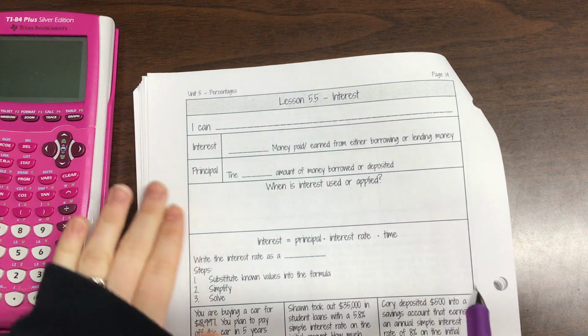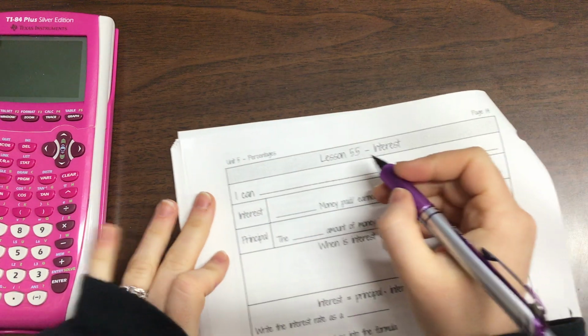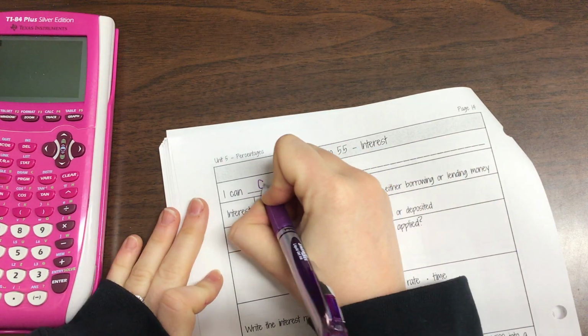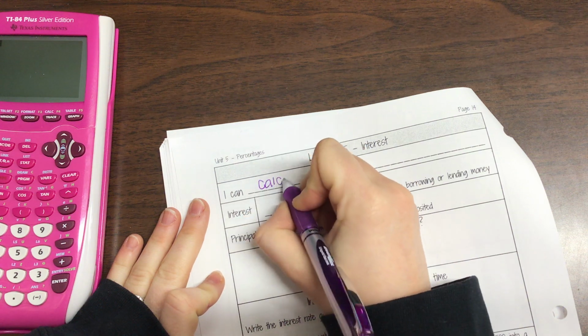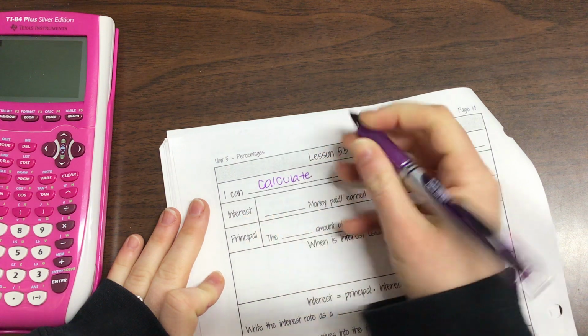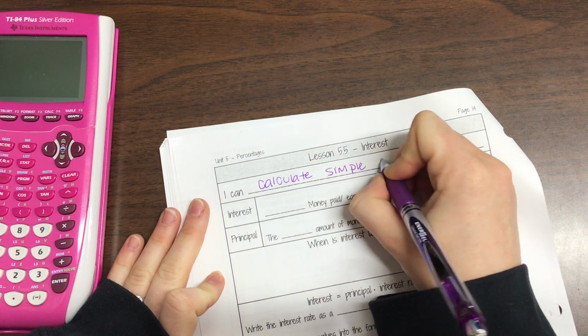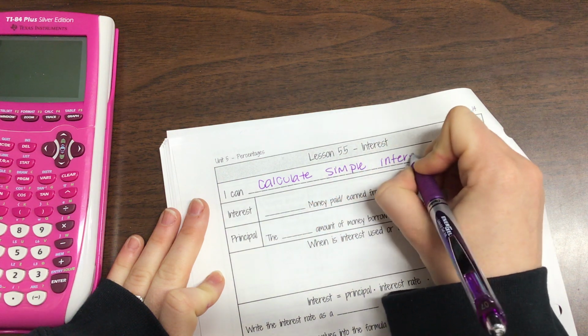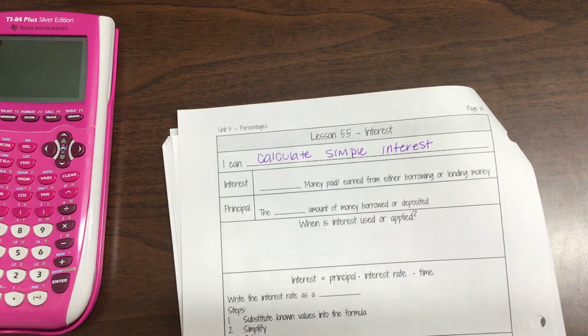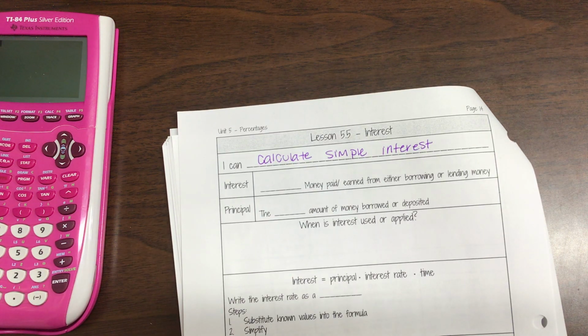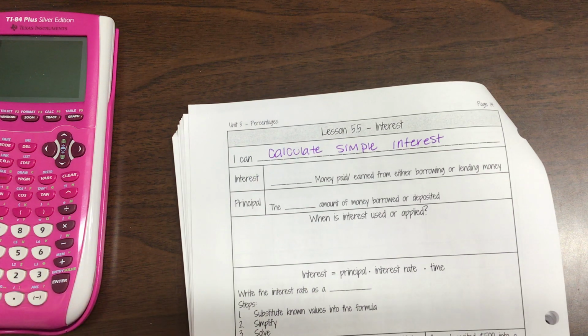Okay, so we're going to say that I can calculate simple interest. Okay, I call it simple interest. There's two types of interest, simple and compound. We're just going to talk about simple.